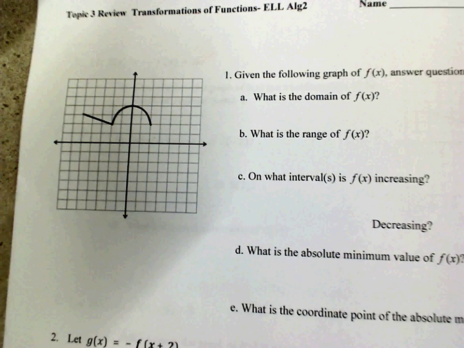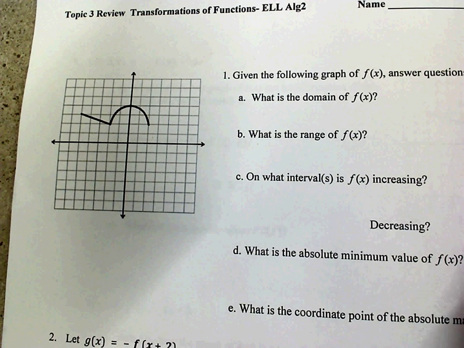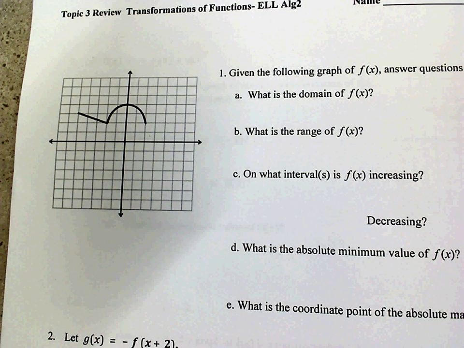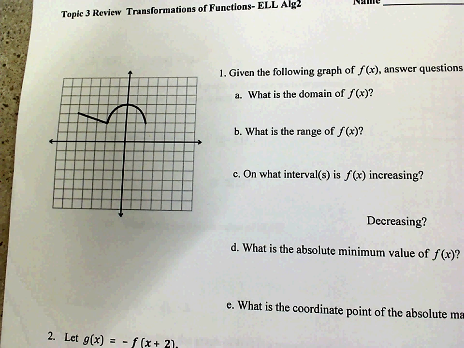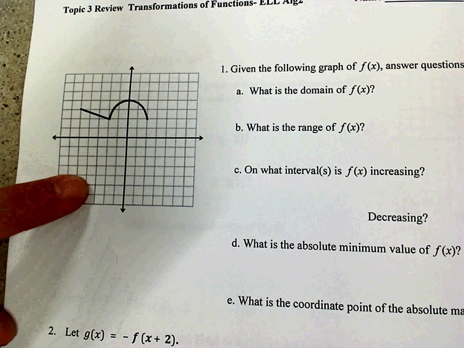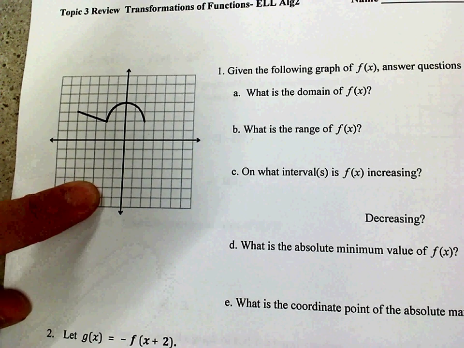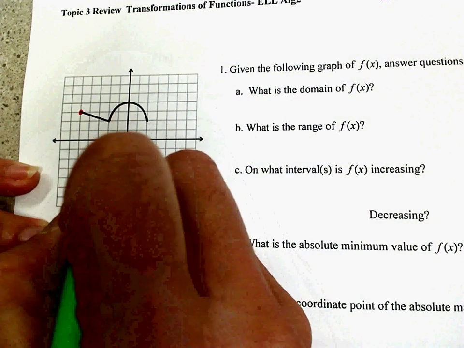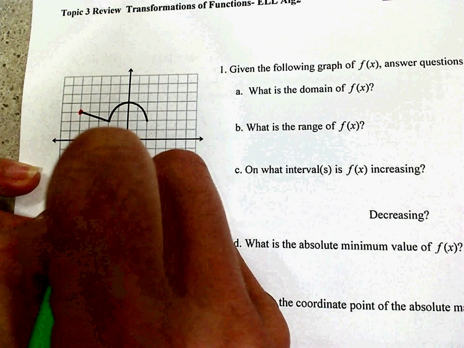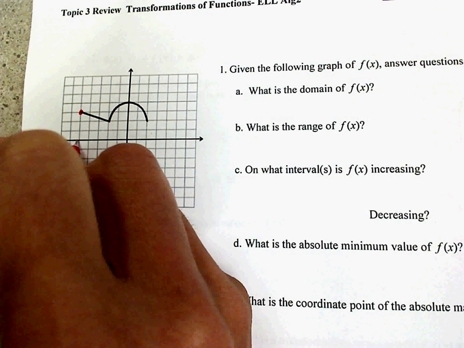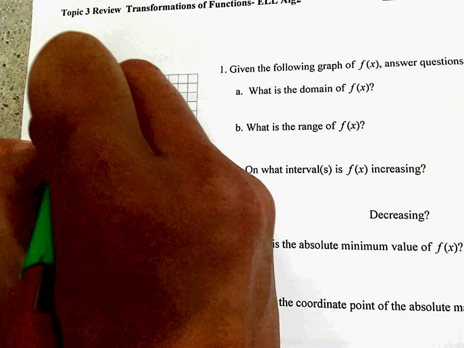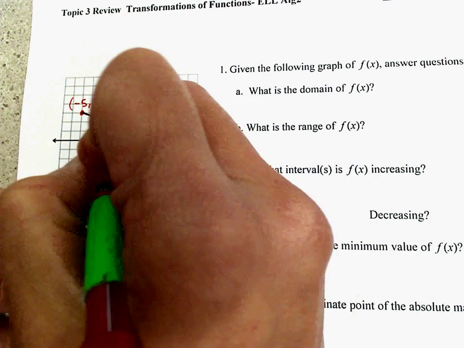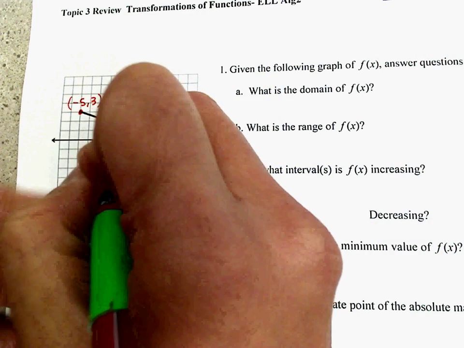Okay, here we go. Number 1, before you do all of this, if I were you, I would pick some points so that way you know how to graph. Okay? Now let's take a look. Let's pick some points on here. This is called a parent graph because this is your original function. So this point right here, we're going to assume all of these are intervals of 1. So 1, 2, 3, 4, -5, 1, 2, 3. So that point is -5, +3.